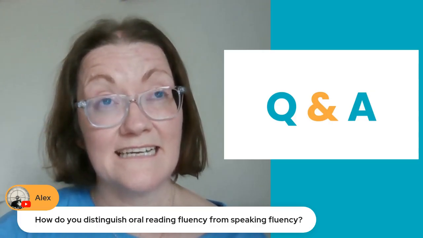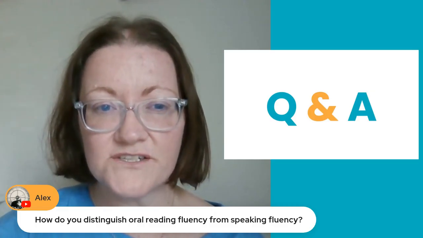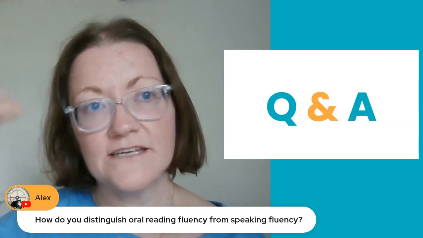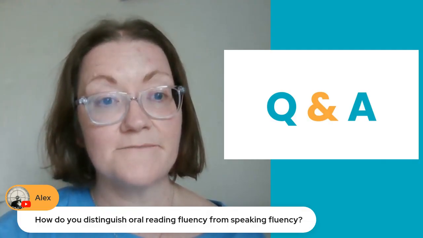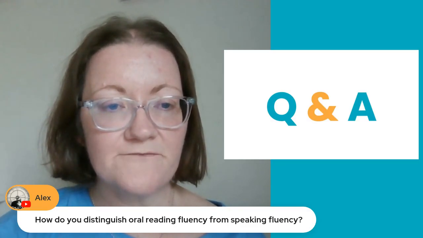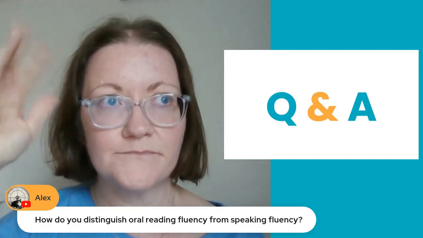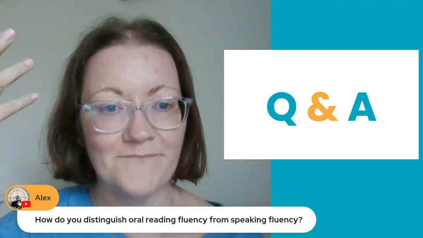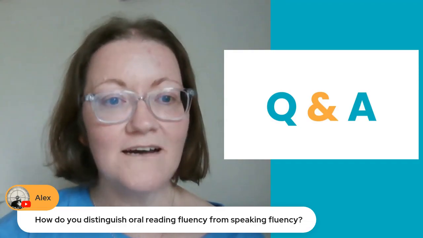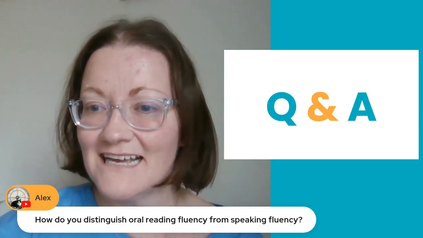So reading a text aloud, I mean, it is speaking, but it's not really fluency, is it? Because they're just reading words from a page. Whereas in speaking fluency, they're generating the ideas themselves. They're planning the grammar, vocabulary, and functions themselves. Speaking fluency requires a lot more brain power than reading aloud. I hope I understood your question. If I didn't, please feel free to tell me in the chat box.